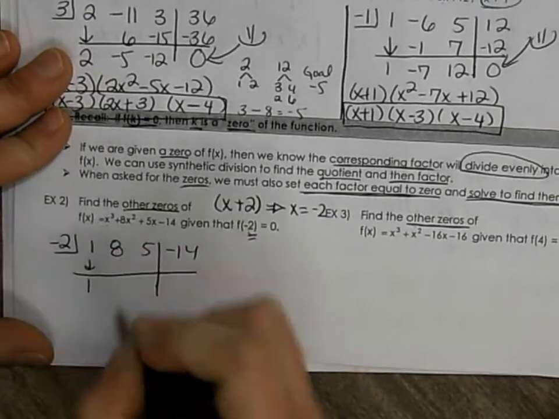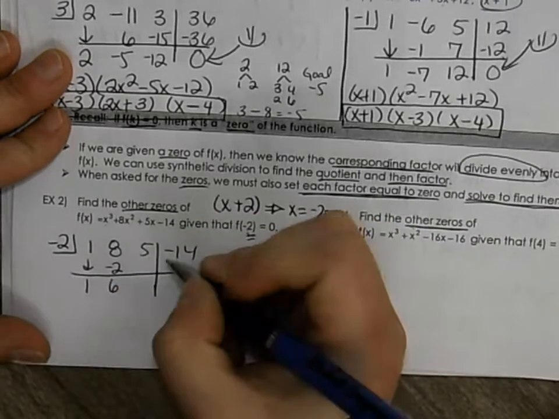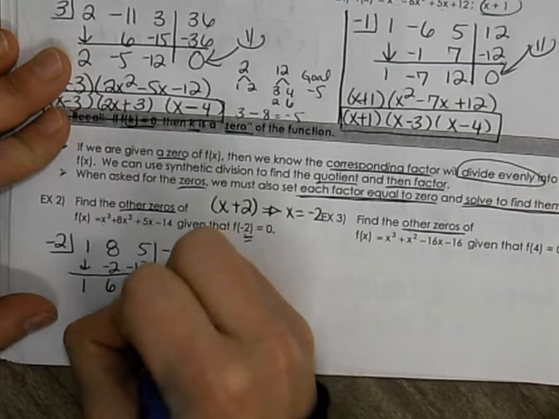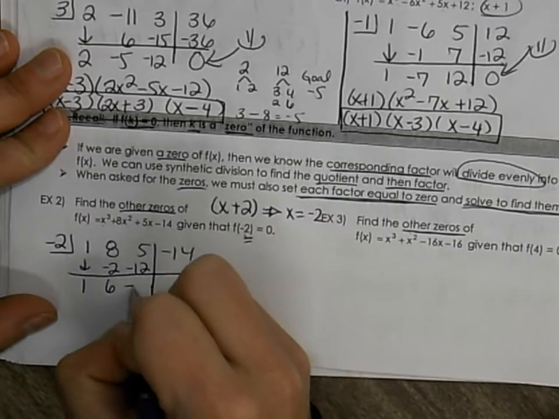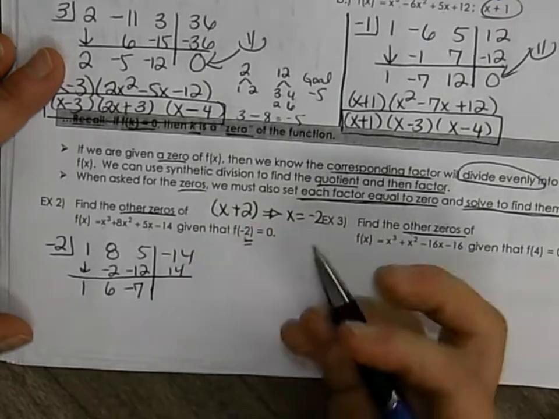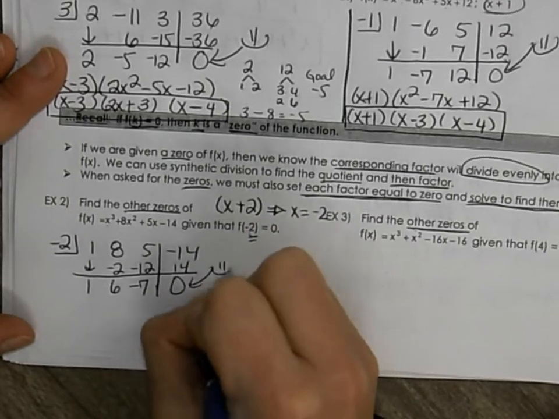So now I'm going to bring down the number 1. -2 times 1 is -2. 8 minus 2 is 6. -2 times 6 is -12. 5 minus 12 is -7. -2 times -7 is +14, and -14 plus 14 is 0.